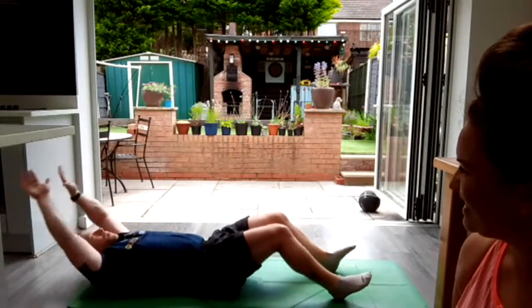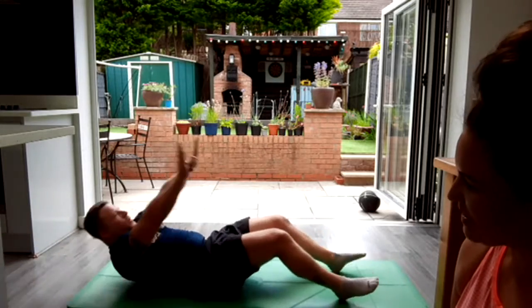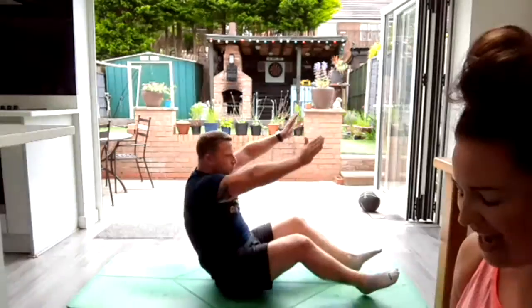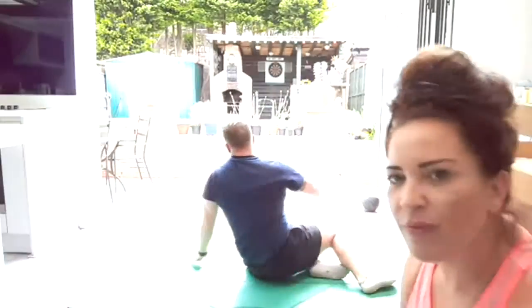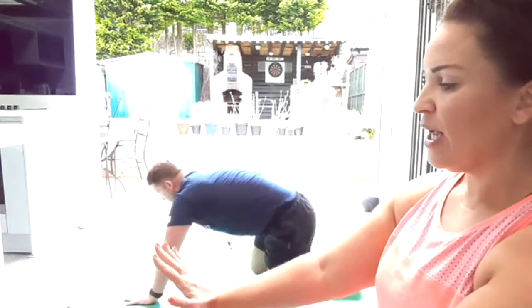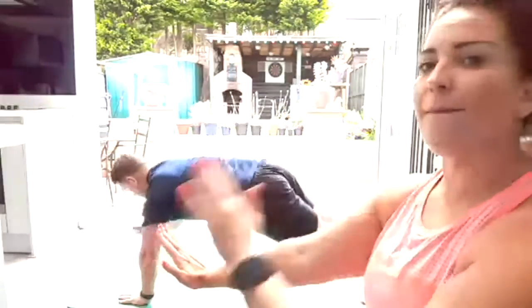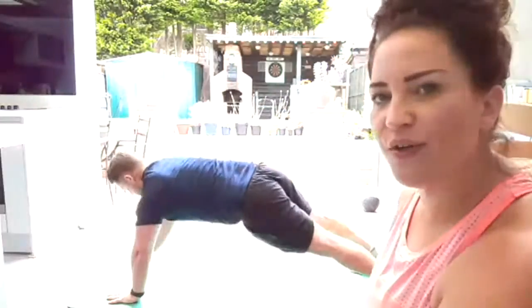Focus on your breath. And stop there. Last one. Roll over. High plank. And if you tap, or you can just hold still if you feel like that.